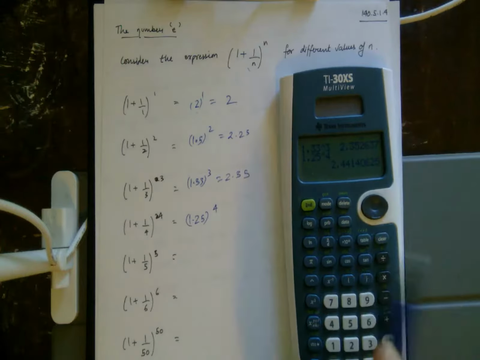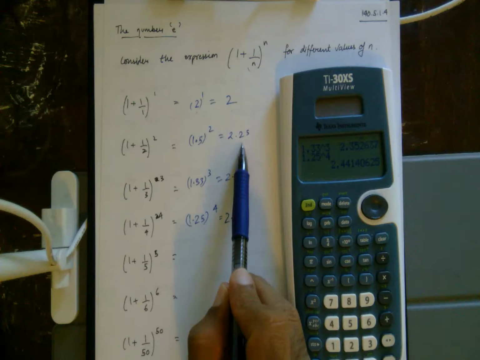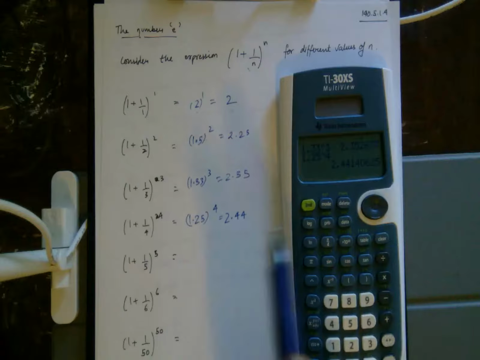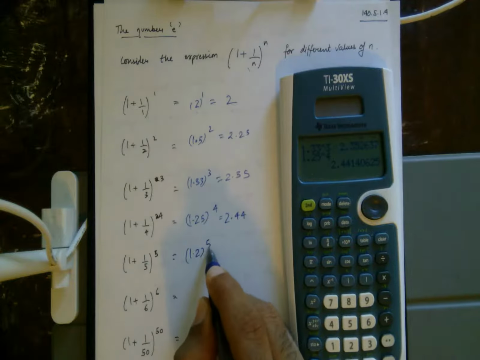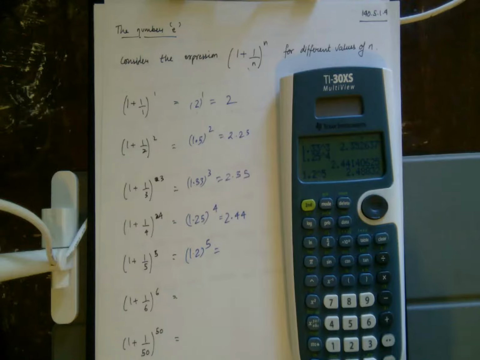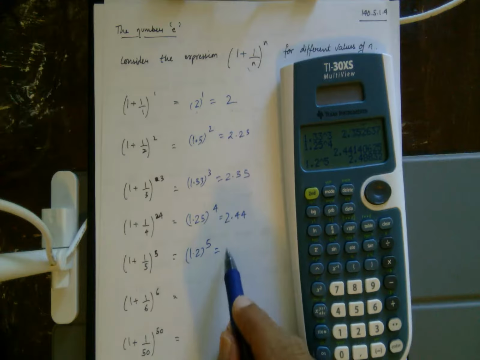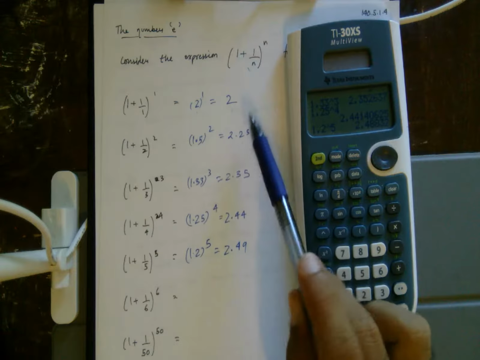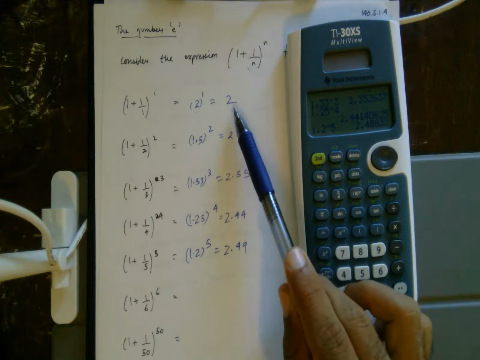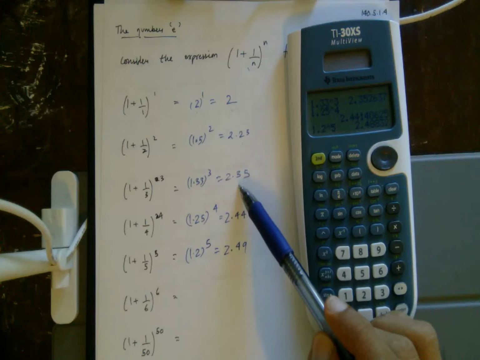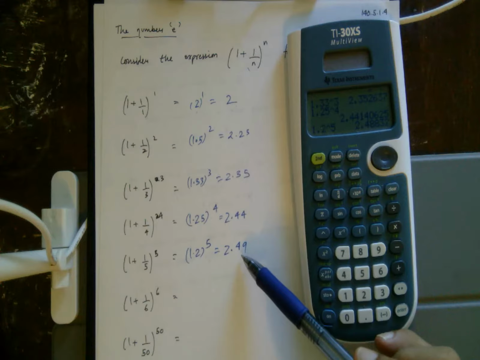2.44. So it looks like it's increasing, right? It increased by 0.25 here, and then increased by 0.1, then increased by 0.09. 1.2 to the power 5 is 2.49. Now it's increasing, but one thing to notice is it's not increasing as much as it was in the beginning. Here the increase was 0.25, here 0.1, and then 0.09, and now we are down to 0.05.